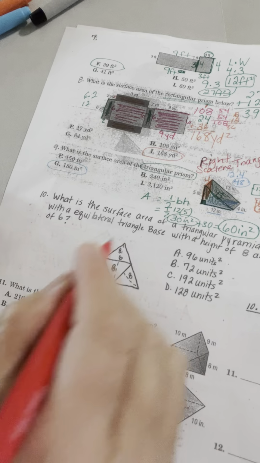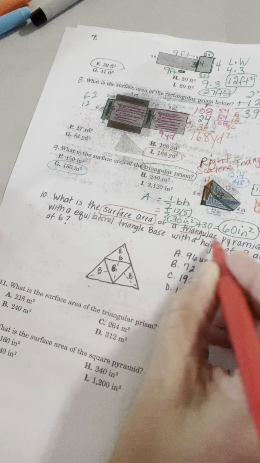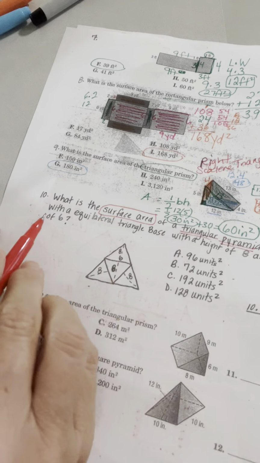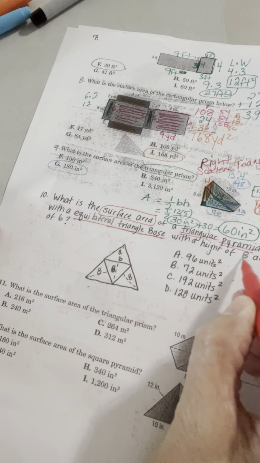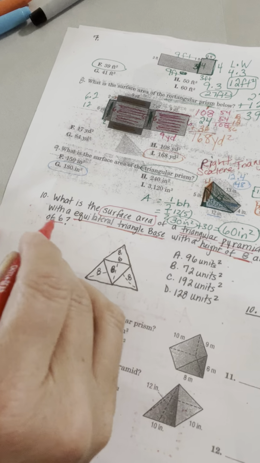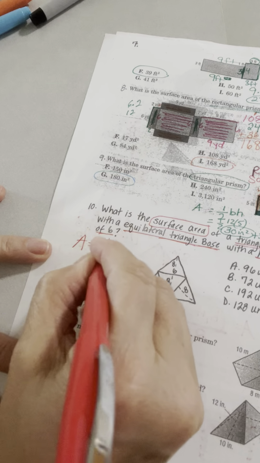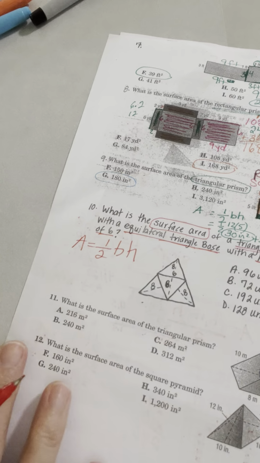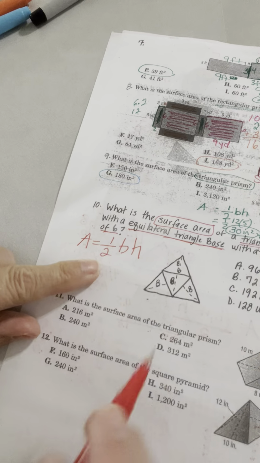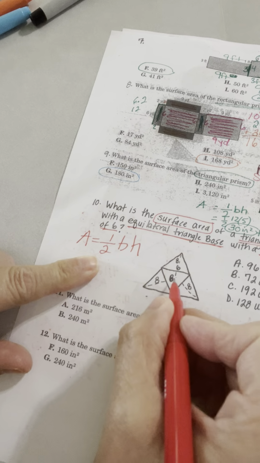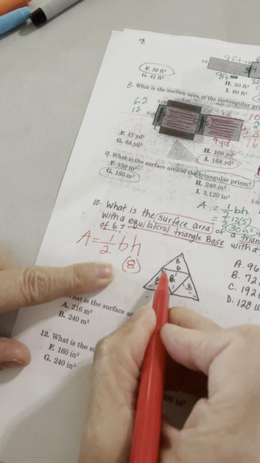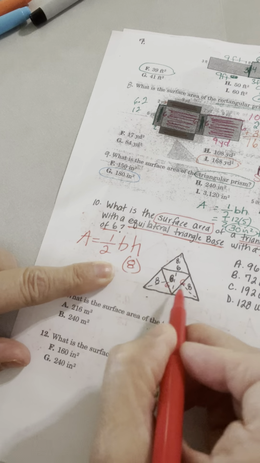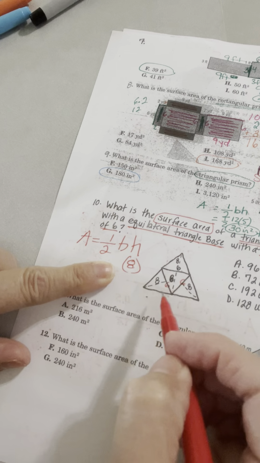Number 10, find the surface area of a triangular pyramid with an equilateral triangular base with a height of 8 and a base of 6. So what's the surface area? Area equals 1/2 base times height. And it told us the bottom is equilateral and the height is 8. So height is 8 and the base is 6, 6, and 6 because it's an equilateral triangle. That means all sides are equal.